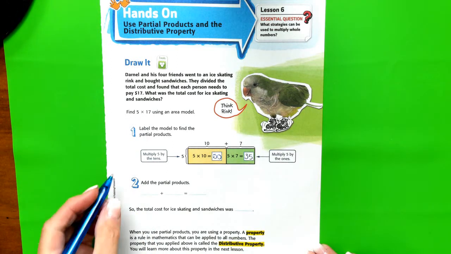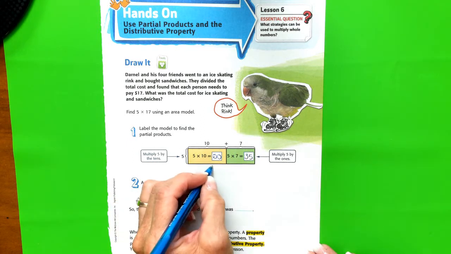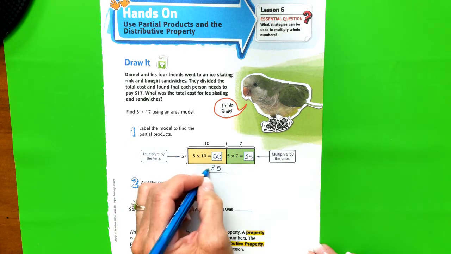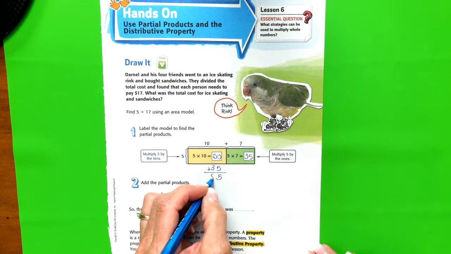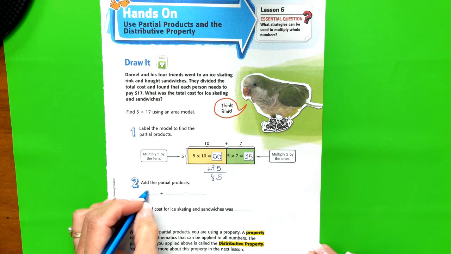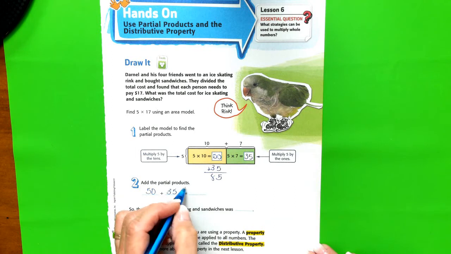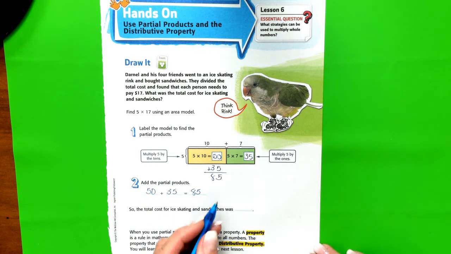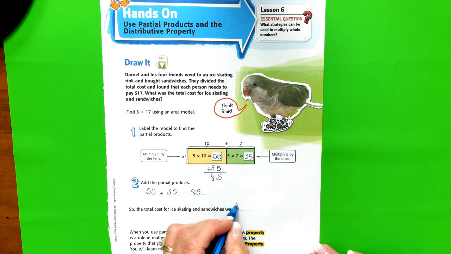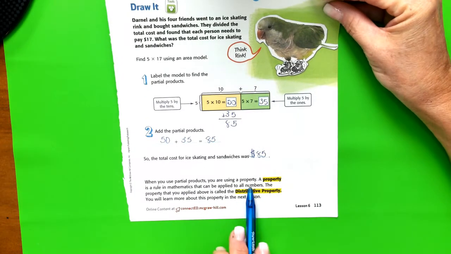So now we're going to add the partial products. And what I like to do is just write them here. 0 plus 5 is 5. 5 plus 3 is 8. But we can do what they want. If they want us to write 50 plus 35, we're still going to get 85. So the total cost for ice skating and sandwiches was $85.